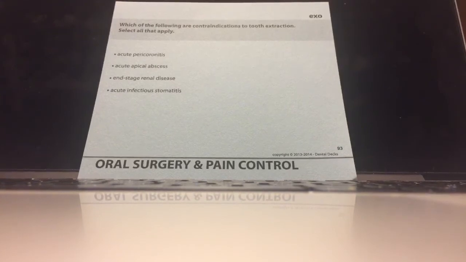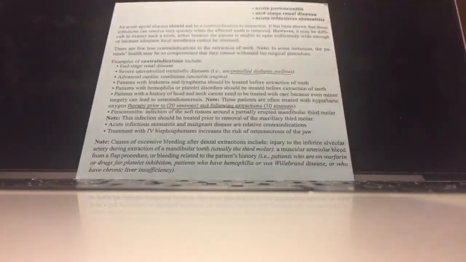Which of the following are contraindications to tooth extraction? Select all that apply. Acute pericoronitis, no, that's not a contraindication. Acute apical abscess, no. End-stage renal disease, maybe. Acute infectious stomatitis. I guess acute pericoronitis is.